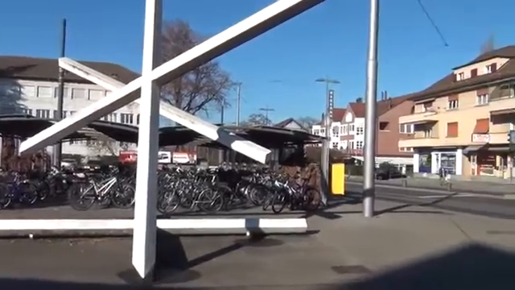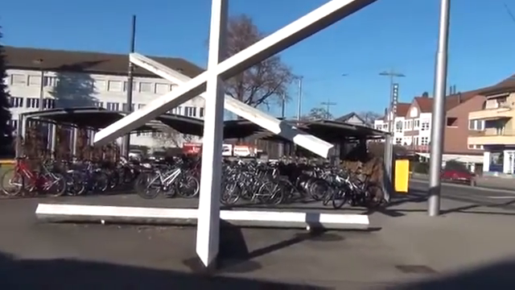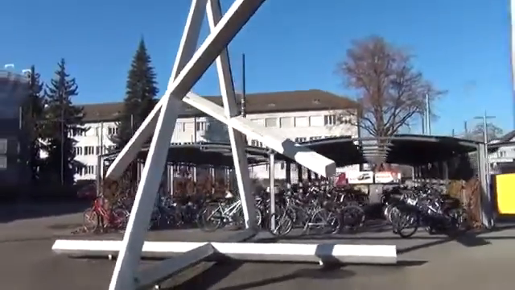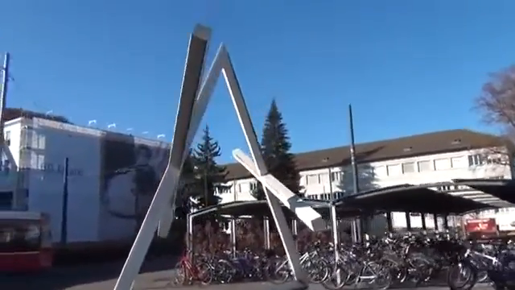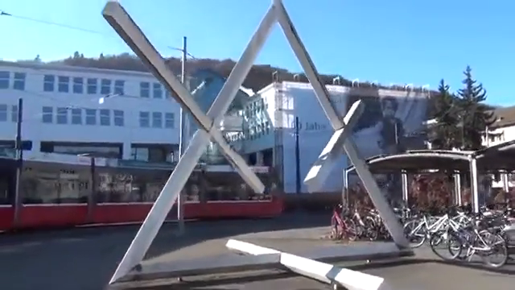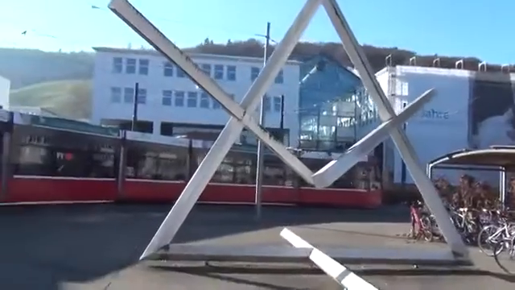So now we're gonna have a look around. It's gonna be hard now because the tram is here. Or maybe I'll get it from here. No, I'll get it from here.